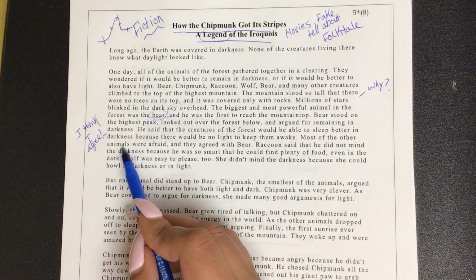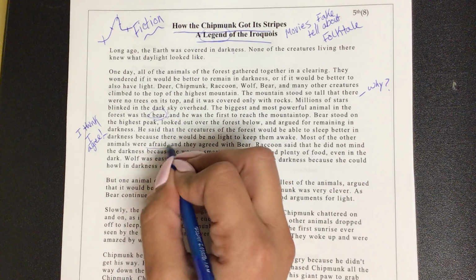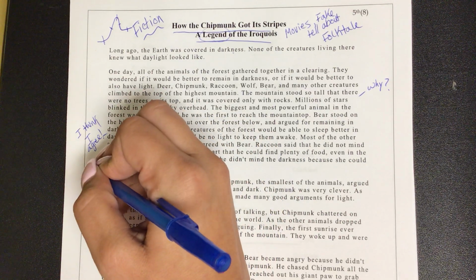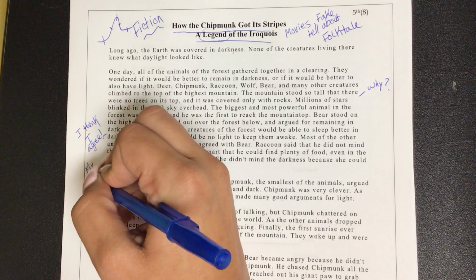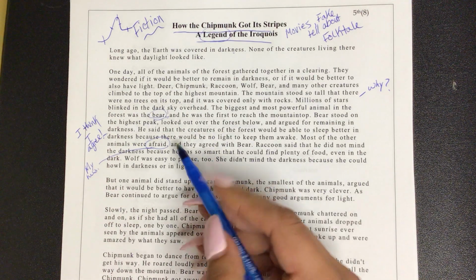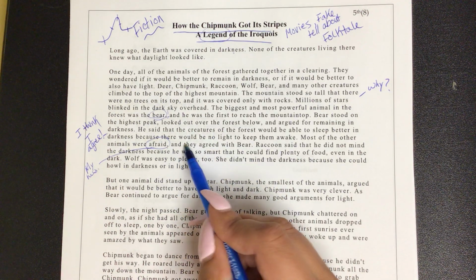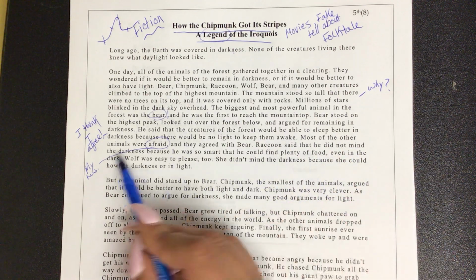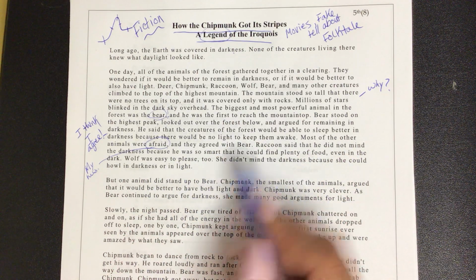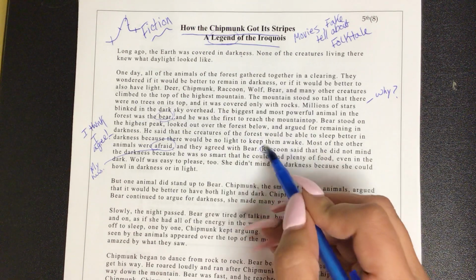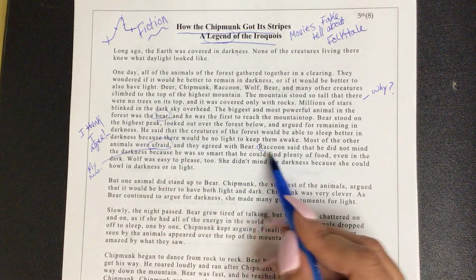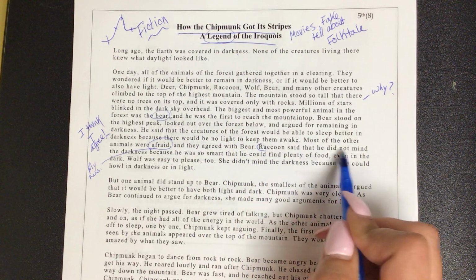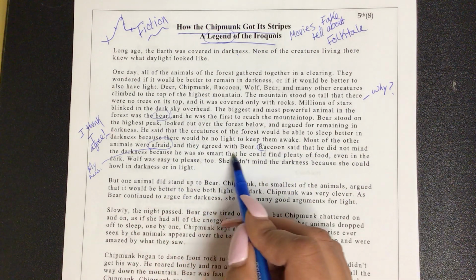Most of the other animals were afraid. I know some people who are afraid. My husband doesn't like the dark. He always wants to keep a light on in the kitchen. And they agreed with Bear. Raccoon said that he did not mind the darkness because he was so smart. Ooh, so it's Raccoon now. So they've gone through Bear, Raccoon, but this title is about Chipmunk.